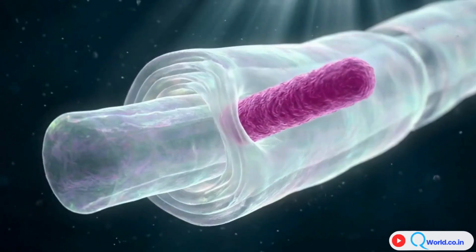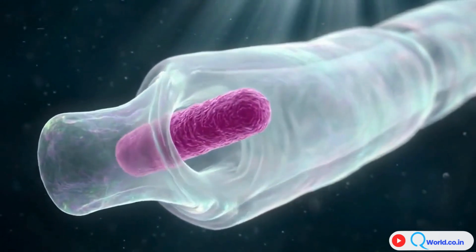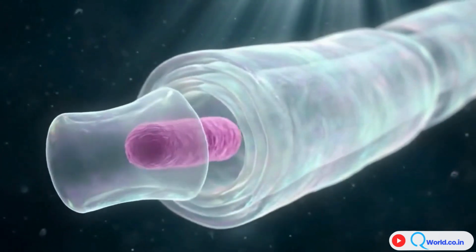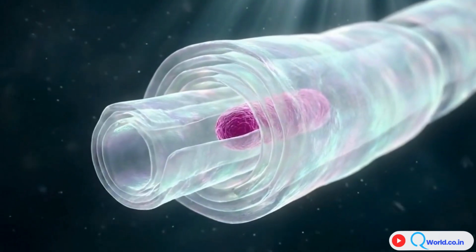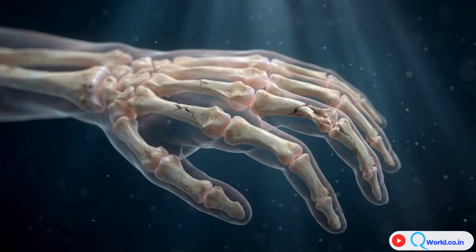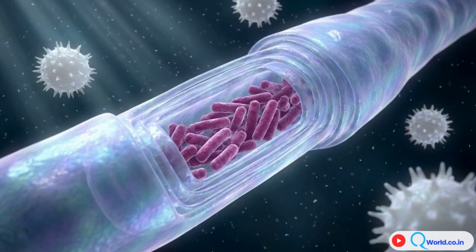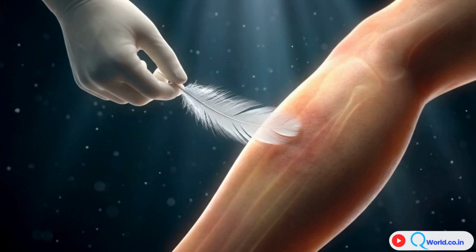Here, the rod-shaped bacillus drills directly into the translucent myelin sheath of a peripheral nerve's Schwann cell, turning it into a protective incubator. Left unchecked, this cellular infiltration progresses into severe bony deformities and extensive tissue disfigurement. By hiding inside the peripheral nervous system of cooler extremities, M. leprae sets the stage for the progressive loss of sensation and motor control that defines the disease.